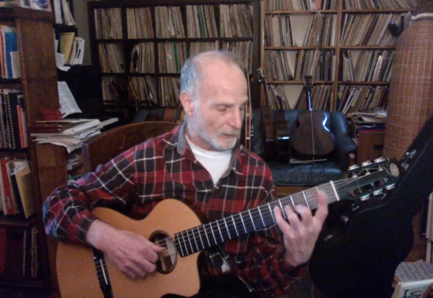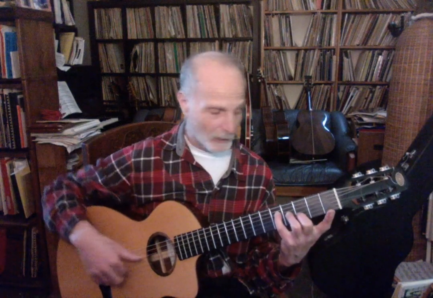5, 7, 2. 5, 7, 2 is simply a G chord, but it also functions as an extension of a C major chord. It can also function as an extension of an F major chord. Thinking tonally, this is the 5 of C, this is the root of the 4 of the C.